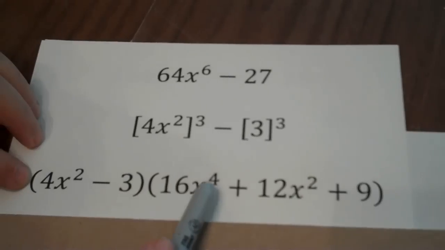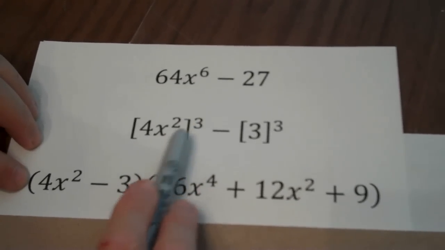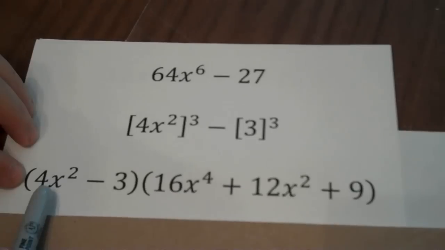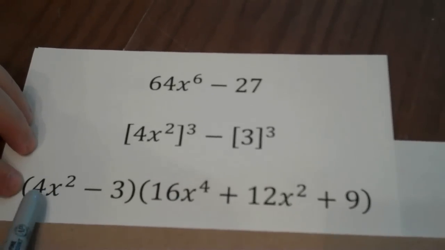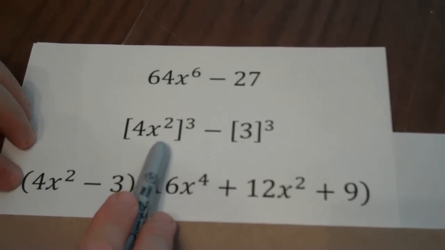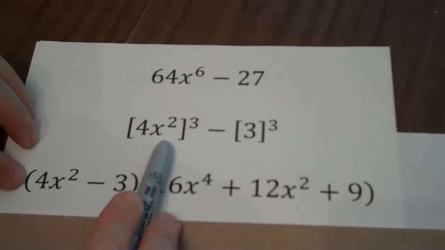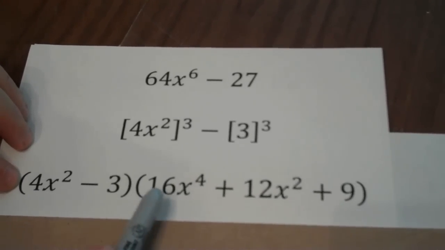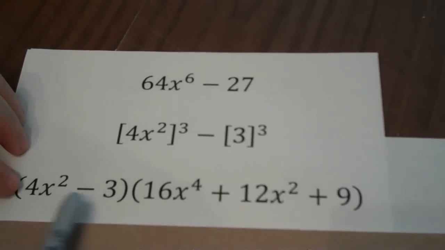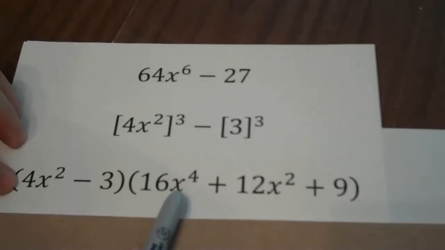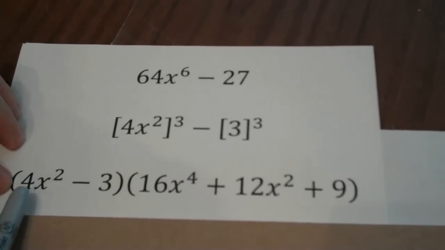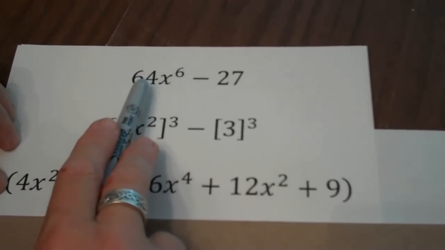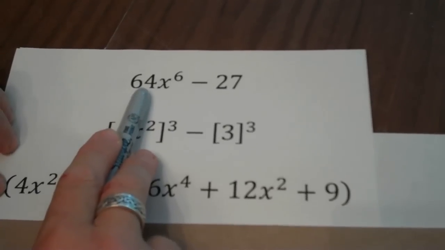You can think of this as you have 3 of this term to end up with. I put one of them here, 2 of them there, and when I multiply those two together, I have all 3 of my 4x squareds. So again, the first one is the 4x squared. This one would be 4 squared, 16, x squared squared, x to the fourth. And of course, if I take 4x squared times 16x to the fourth, I get my very original 64x to the sixth.